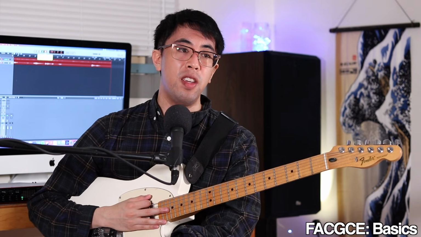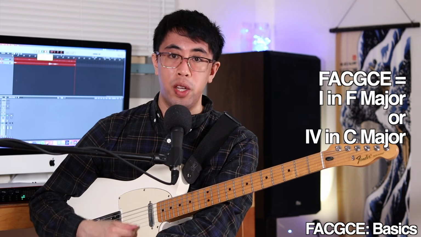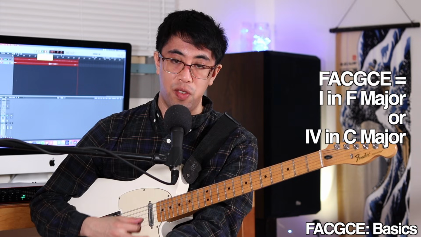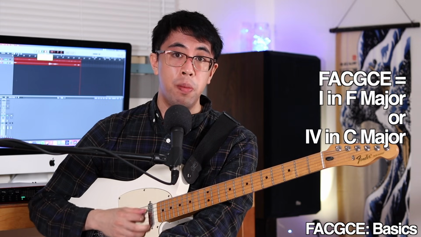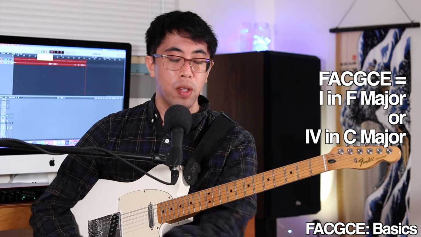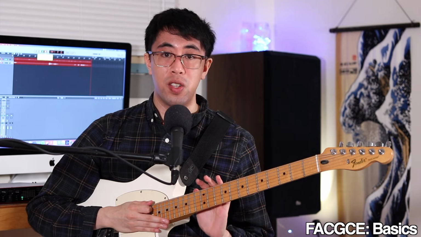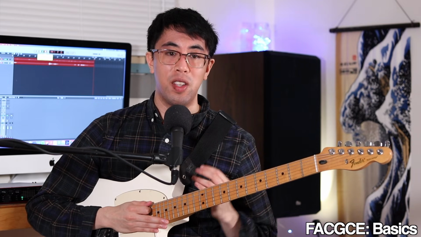So if I'm picking a key, the most logical ones that will allow me to use all of these open notes would be F major, since all of these notes belong to the key of F major, or the key of C major, where this open F major 9 chord would be the 4 chord. Now, you don't necessarily need to even use these two, but I think they would be the easiest choice.